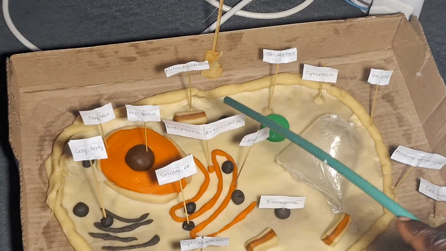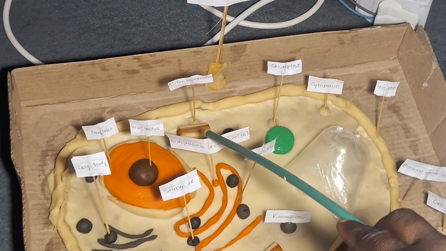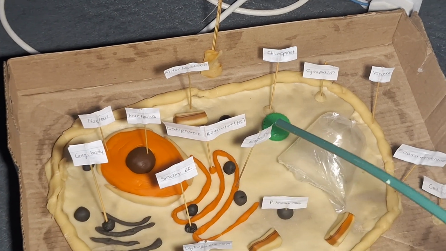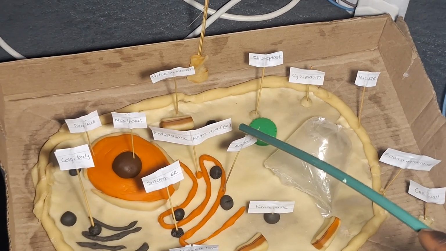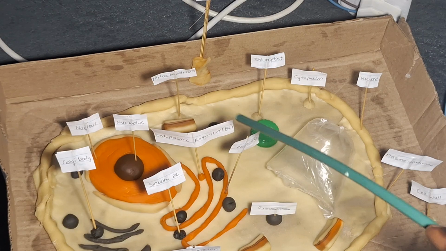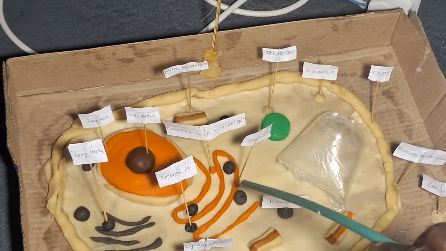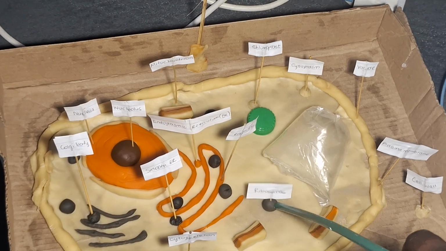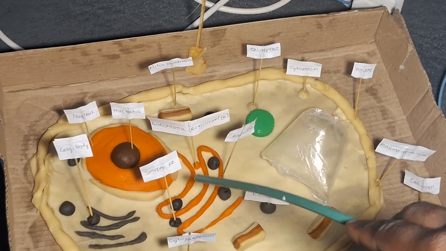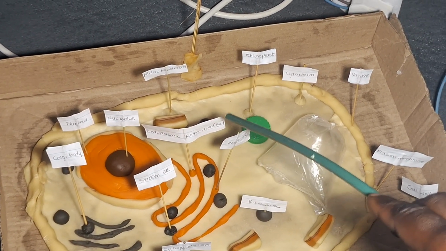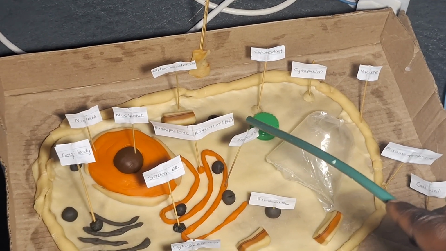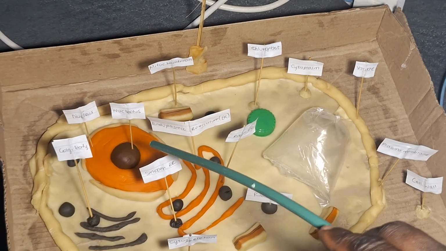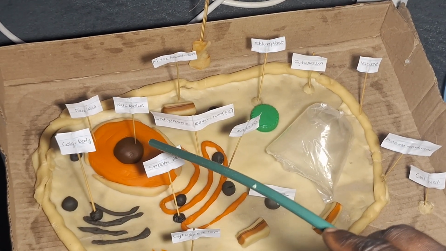Now we are moving to what? Our endoplasmic reticulum. We have the rough ER and the smooth ER. The rough ER has a granular shape because it is now coated with what? Ribosomes. These are the ribosomes. And in the rough ER, we have protein synthesis. And in the smooth ER, we have lipid synthesis.